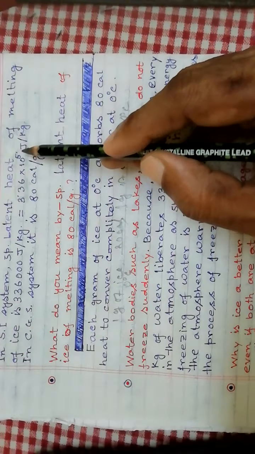Now, which is more efficient for cooling a substance, ice or water? Here it is ice. Why? Ice is a better cooling agent than water, even though both are at 0 degree centigrade. What is the meaning of it, or why?